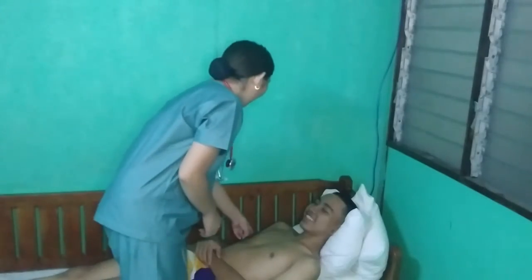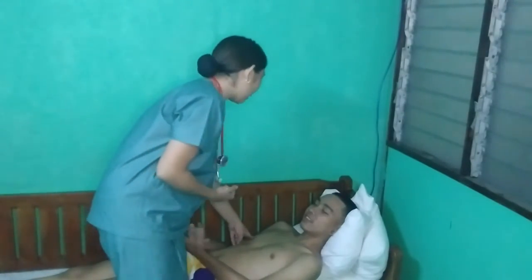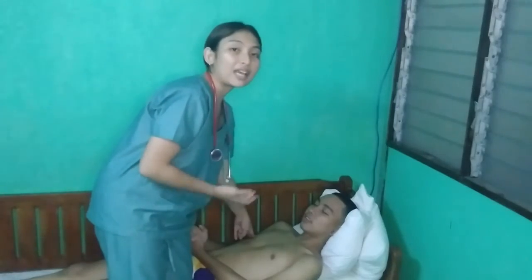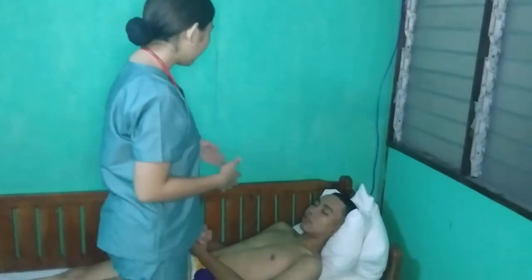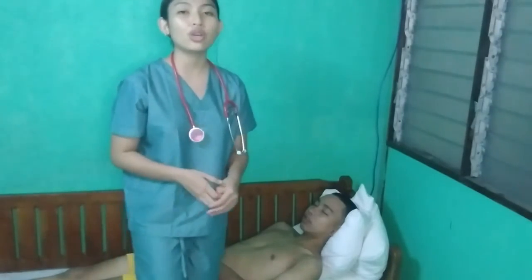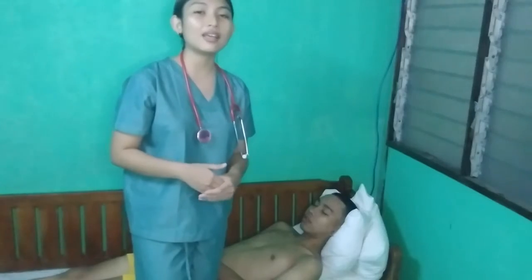Okay, you're also going to palpate for the point of maximal impulse, which is located in the 5th intercostal space in the mid-clavicular line. You should feel the ventricular pulsation in the point of maximal impulse. But if you don't feel the pulsation, you have to roll the patient to the left side to bring the impulse down a little bit.